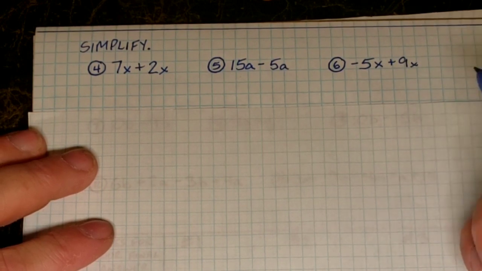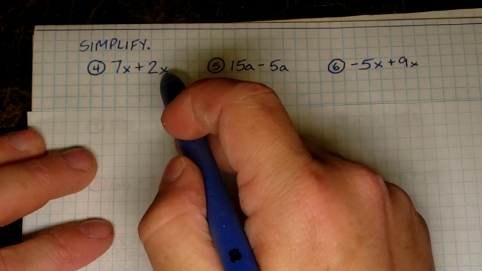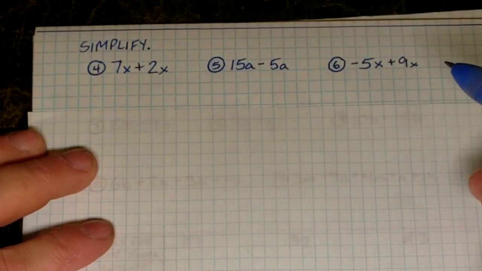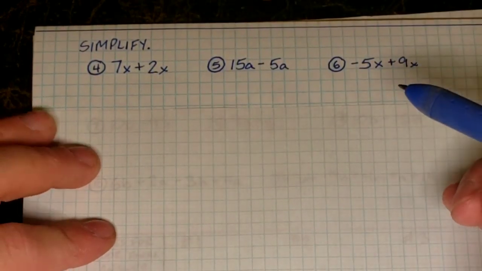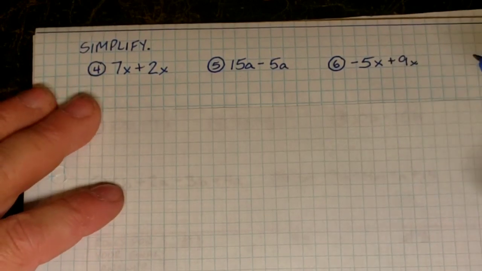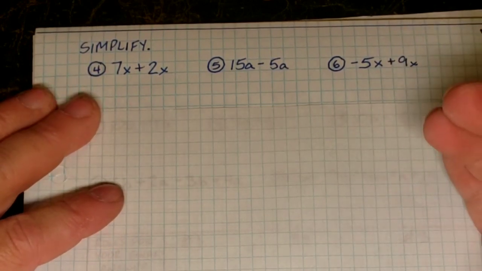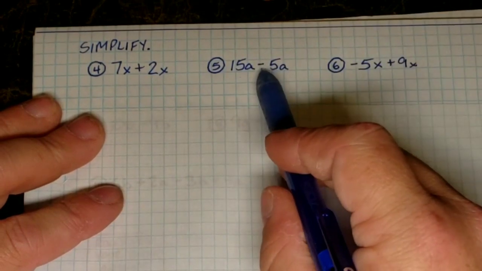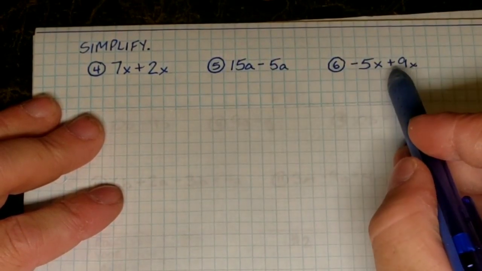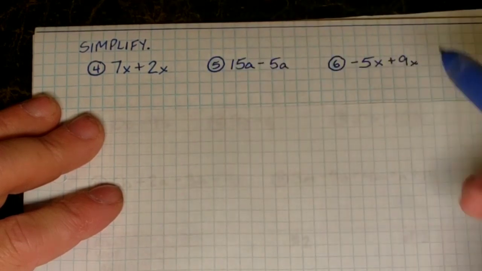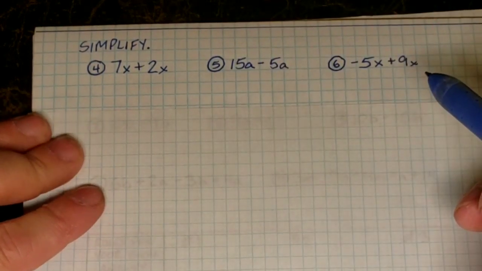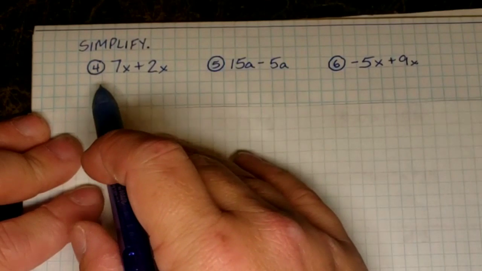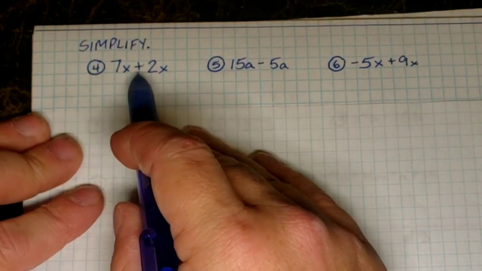So for number 4, we've got 7x plus 2x. They have the same variable raised to the same power, so we can combine them. And all you do is add or subtract the coefficient. Well, how do you know if you're supposed to add or subtract? Well, it says plus. This one says minus. Now this is a negative and we're adding to it, so we're going to have to pay attention to our positives and negatives like we always do. So number 4, 7x plus 2x.